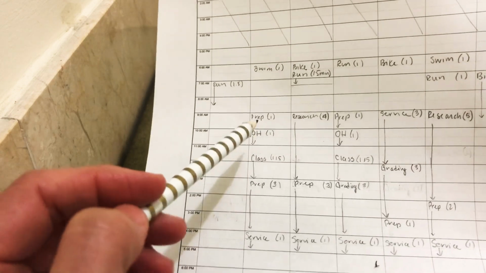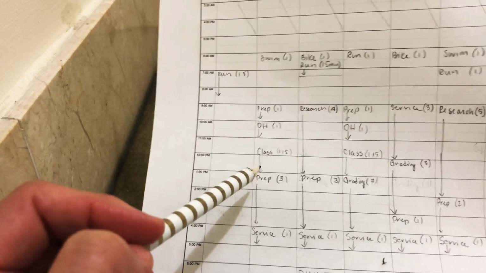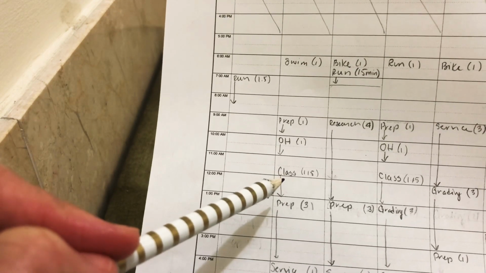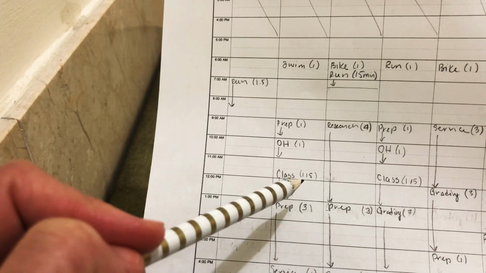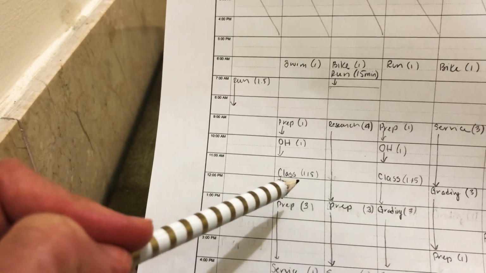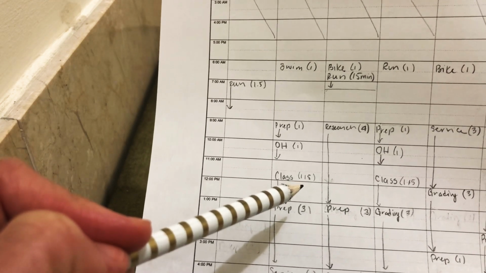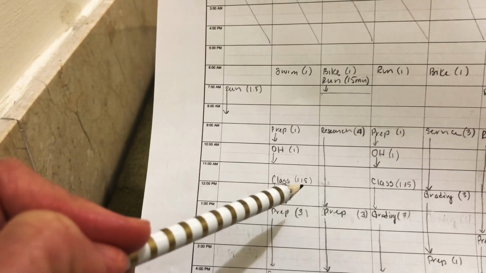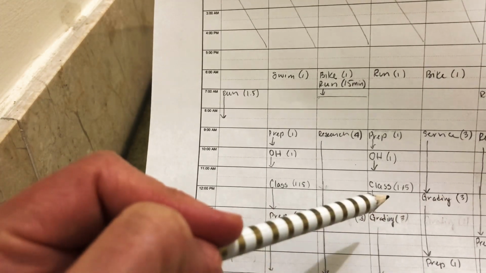For example, this semester I'm teaching from 11:30 to 12:45. So it was really easy for me to schedule in class time, and in parentheses I wrote the amount of hours. It's approximately 1 hour and 15 minutes, a little less, but by the time I speak to students after class and get back to my office, it's been 1 hour and 15 minutes.